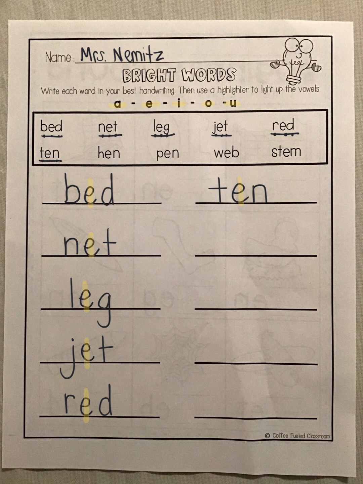Our next word is hen. H-E-N, hen. With your pencil, please write hen. H-E-N, hen. With your highlighter, please highlight the vowel. Eh. Short E says eh.